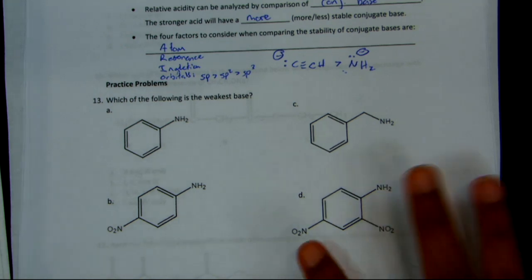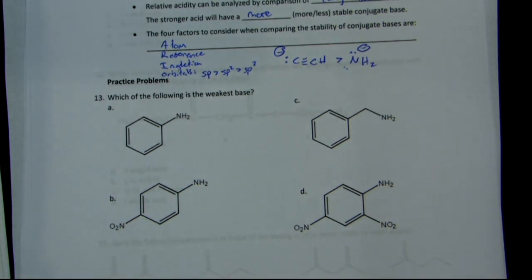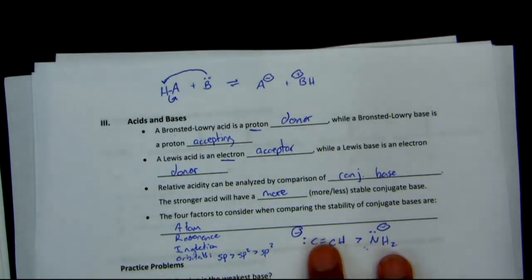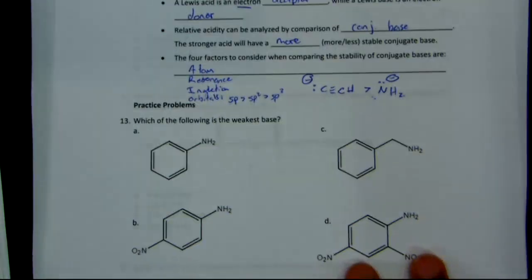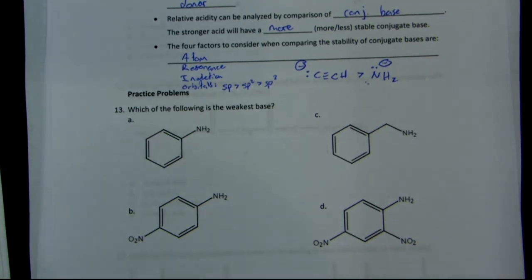Okay, so which of the following is the weakest base? The weakest base would be the one that is least able to donate my electrons. So the one that's not good at donating electrons is going to be my weakest base.